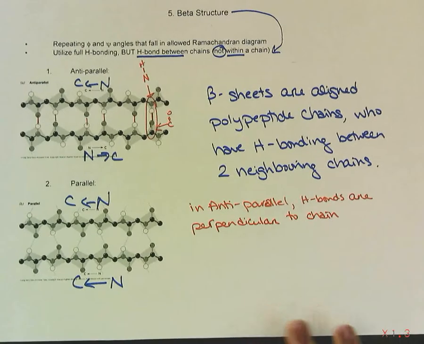So in anti-parallel, our hydrogen bonds are perpendicular to the chain, so right angle to each other.